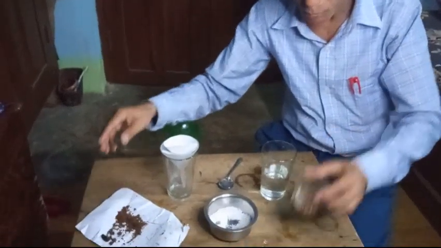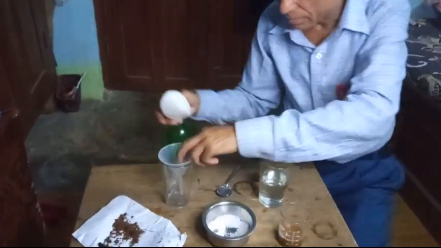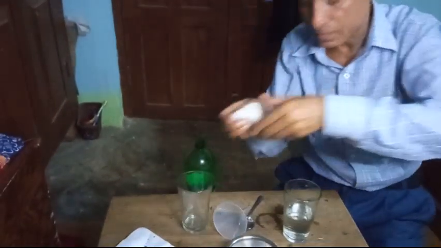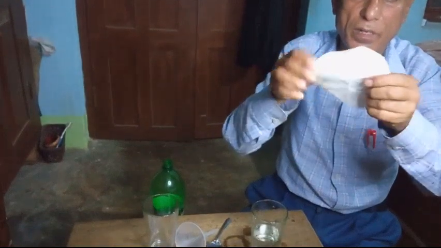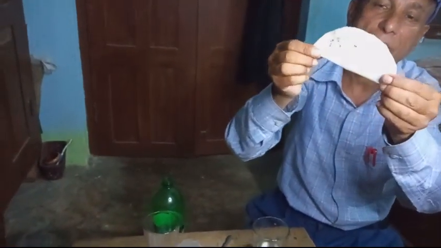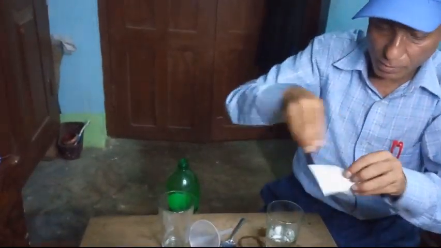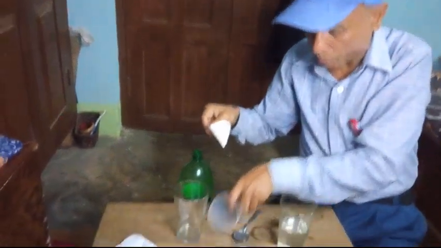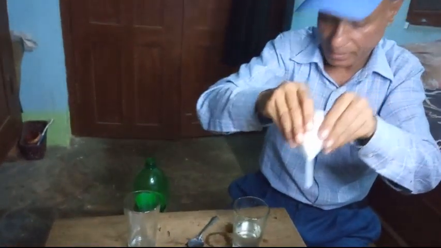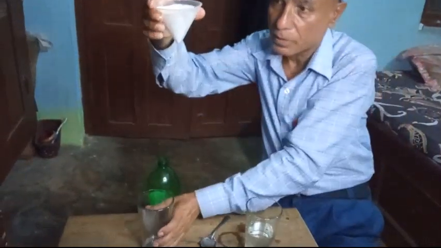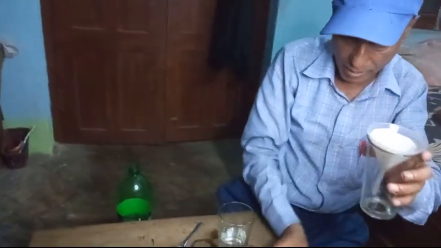Now, how to filter it? First of all, I'll show you. This is called a funnel, and this is a filter paper, round shape filter paper. Fold it in half, again a quarter fold. Now sprinkle some water and fit it tightly. Fit it tightly and keep the funnel this way.